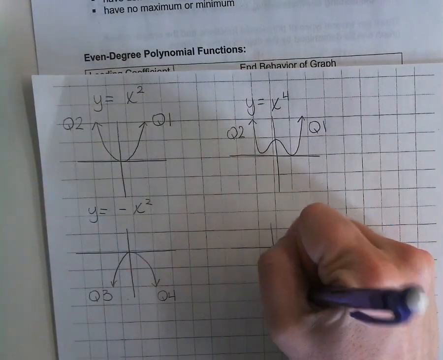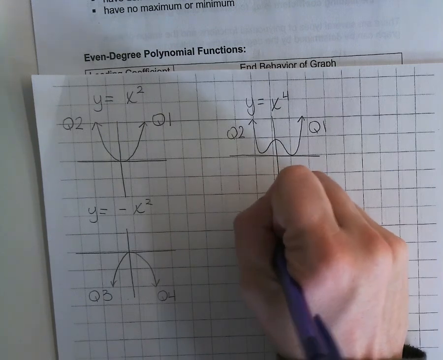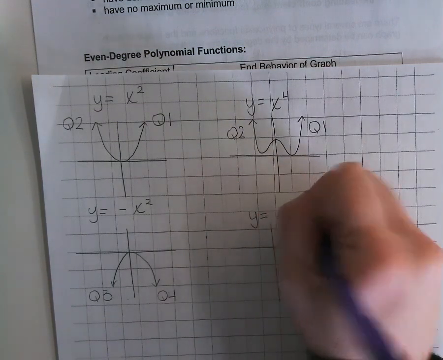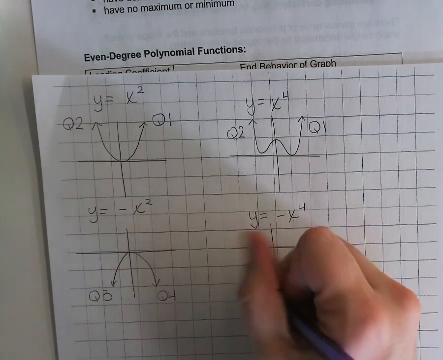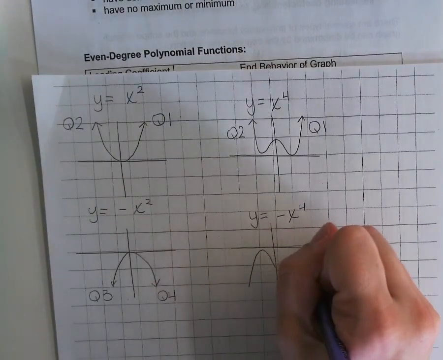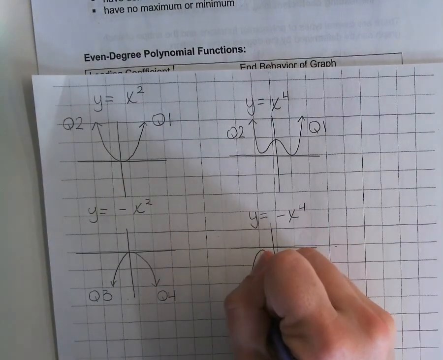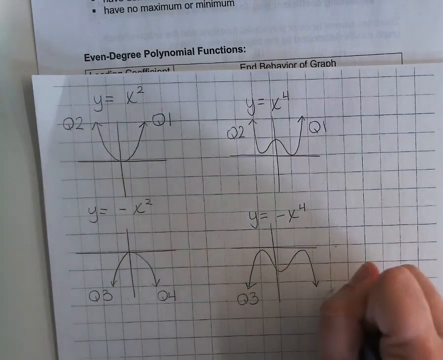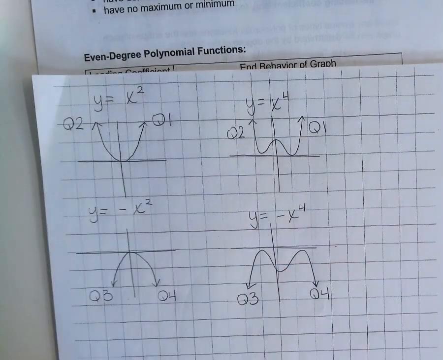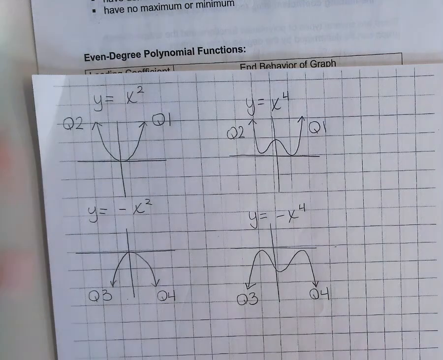And the same is true if we change the leading coefficient to negative. This graph is going to flip upside down and go from quadrant 3 to quadrant 4. So these are our basic shapes.